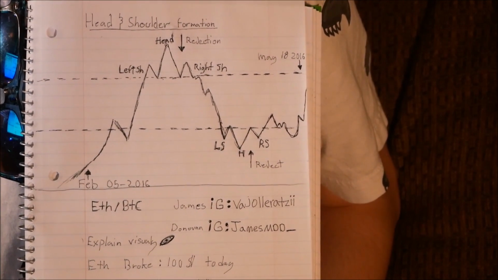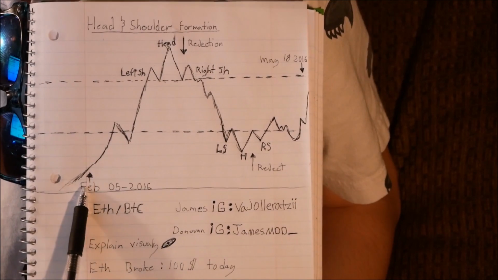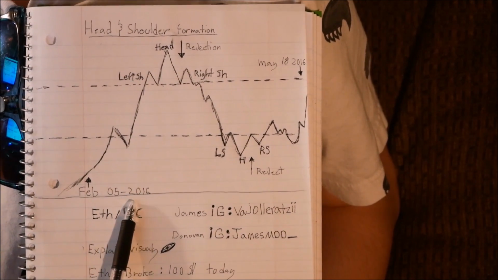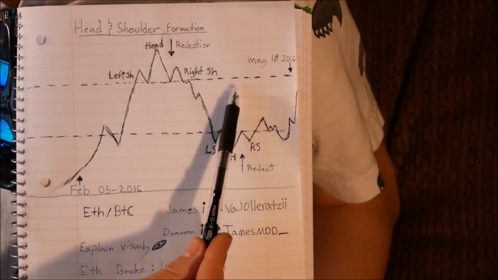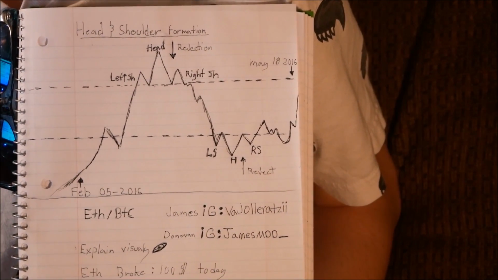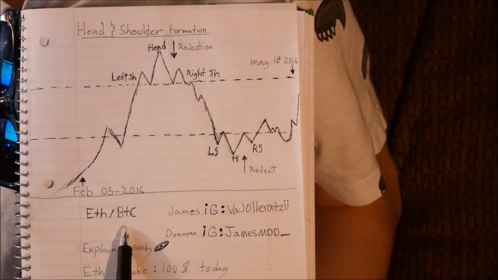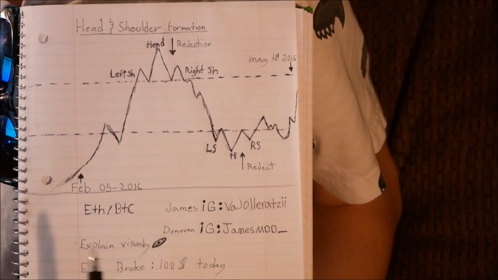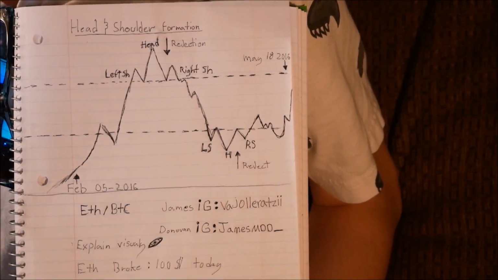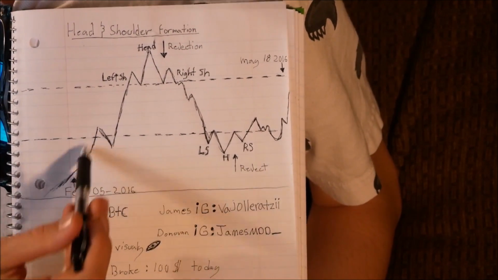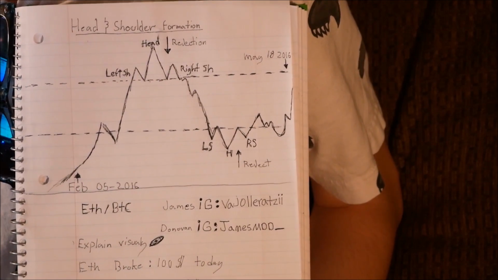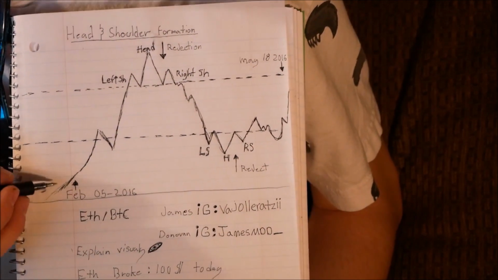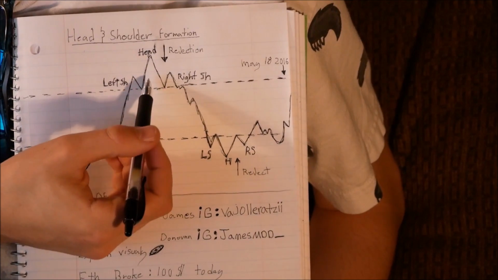Well, here's one that I drew that occurred between February 5th of 2016 and May 18th of 2016. This is Ethereum and Bitcoin chart prices, and I just drew this looking at the chart on Poloniex. But basically what happened is a head and shoulders formation, okay?